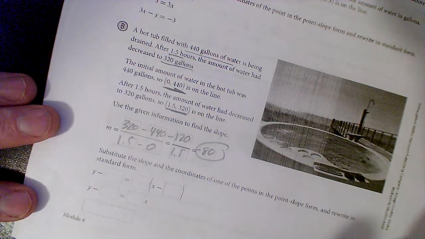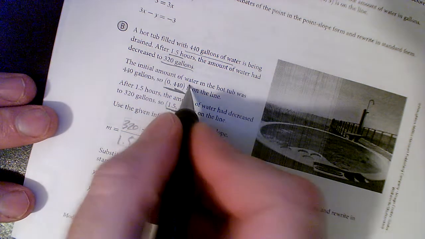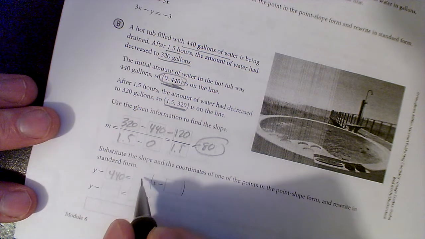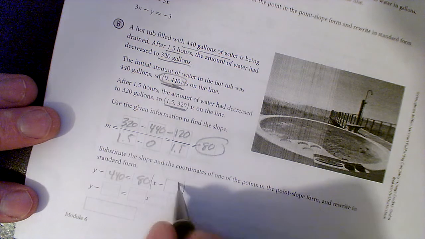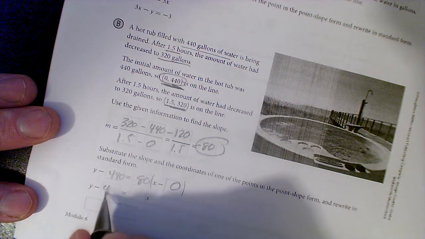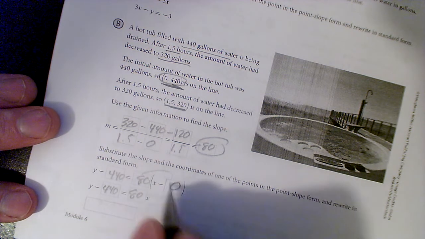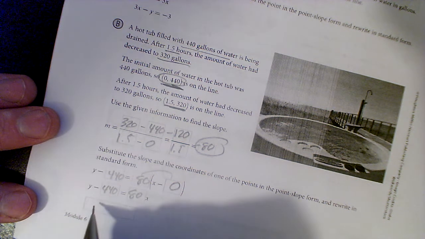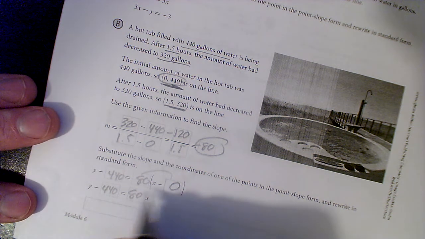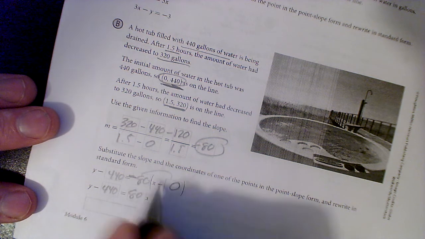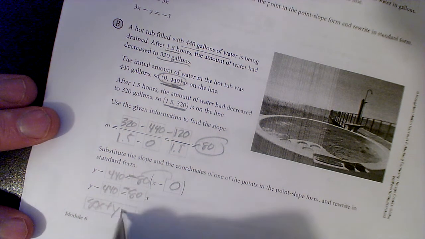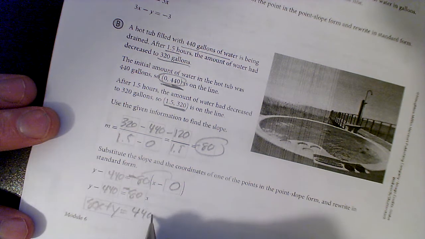Not too bad. Now, probably would like to use this 440. It's a little easier. So y minus y1, y minus 440 is equal to my slope at 80 and x minus 0. Isn't that nice? So y minus 440 is equal to 80x. 80 times 0 just drops off. And I would subtract y, right? We could get, well, that's a negative 80x, isn't it? We have negative 80. So let's add 80, negative 80x. So that gives me 80x plus y equals, and if the 440 comes to the other side, 440, and we're done. Done.